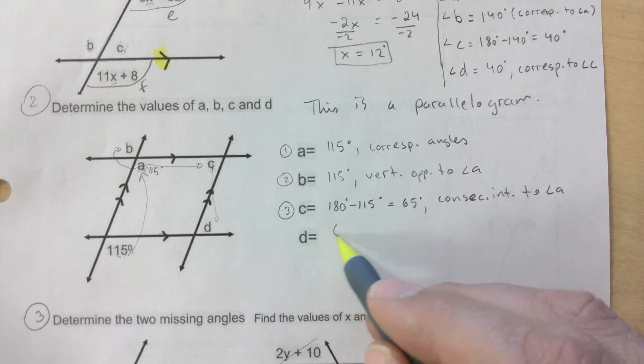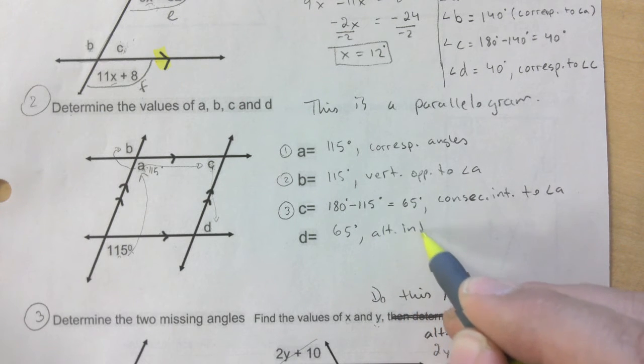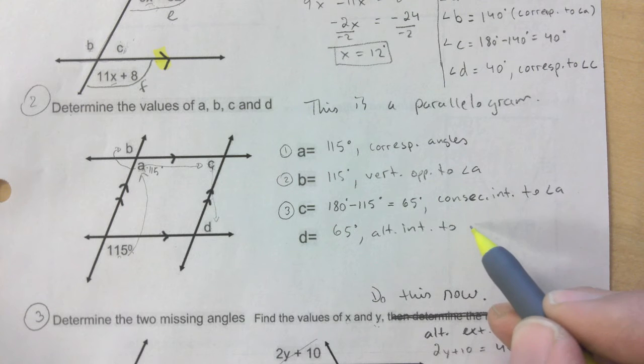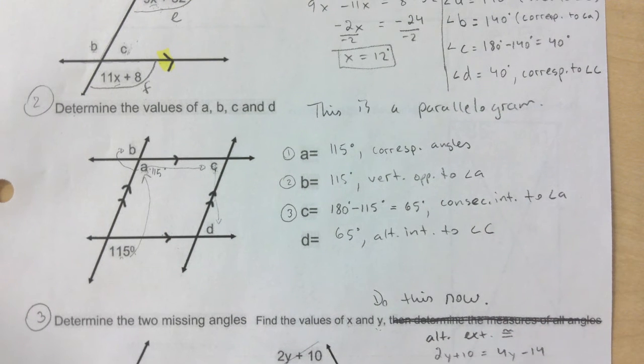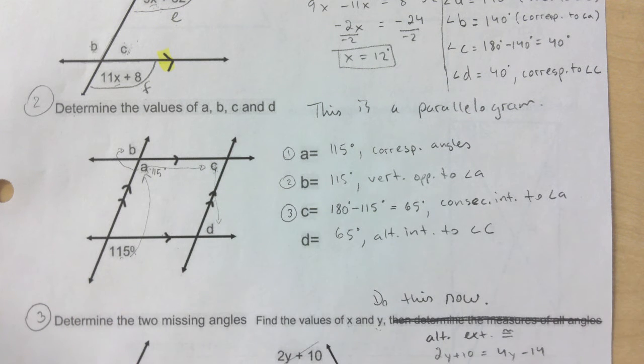So D is going to be 65 because it's alternate interior to angle C. And we can assume that they're equal because of the parallel lines that appear. They are between two parallel lines, so then you can always assume that they're the same. And so that's how you do a question like this.